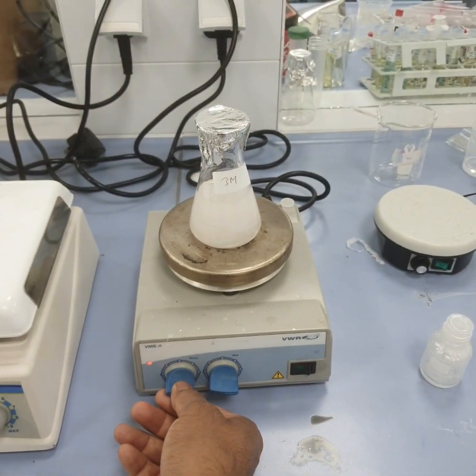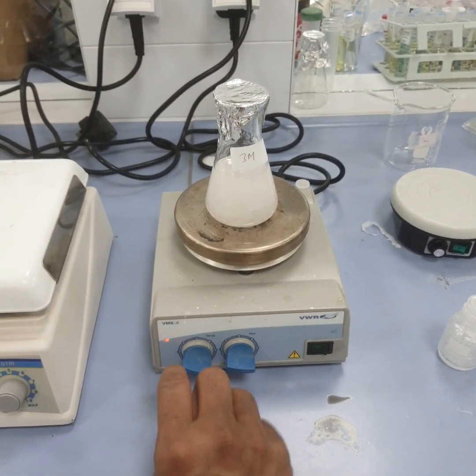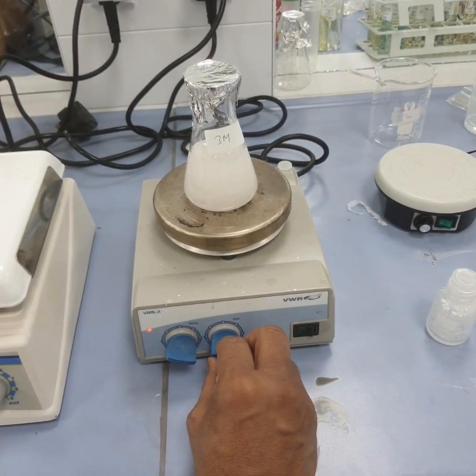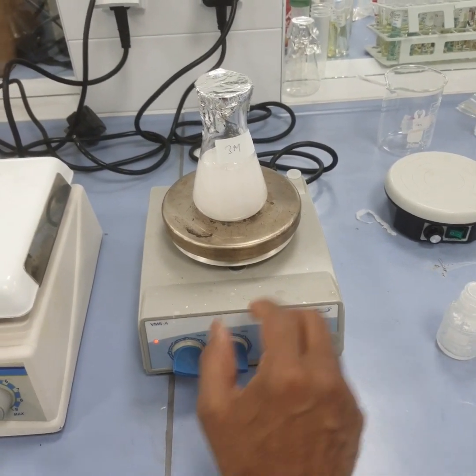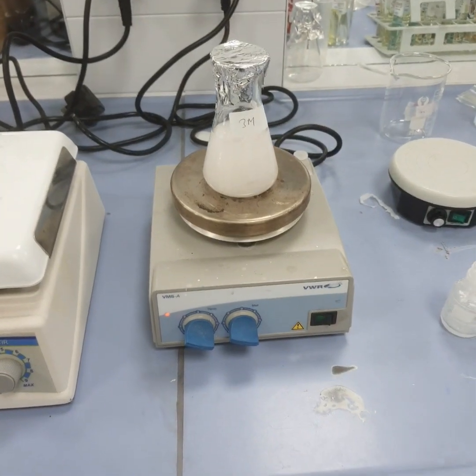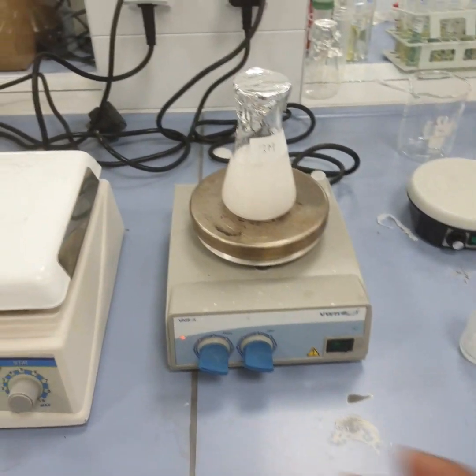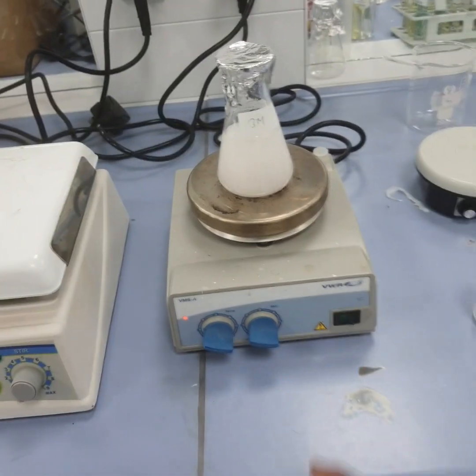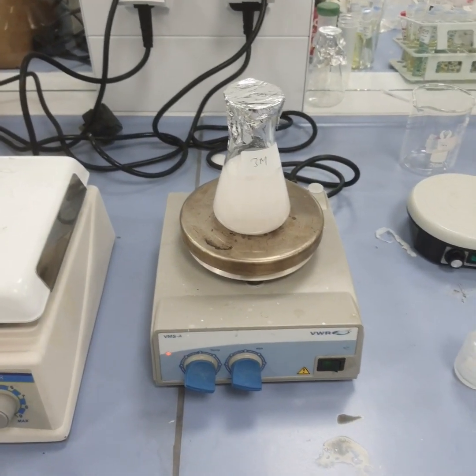I'm just heating it a little bit also. Okay, this is 3 molar. Subsequently we can do the calculation for 5, 7, 10, 9.